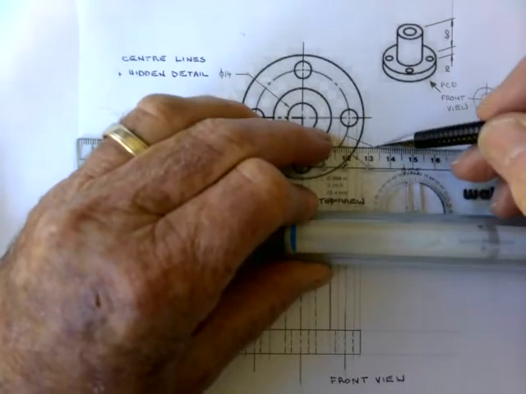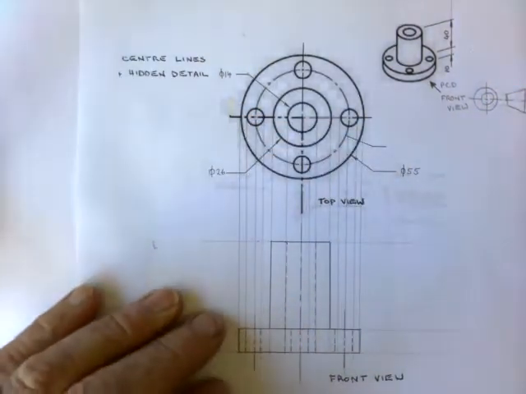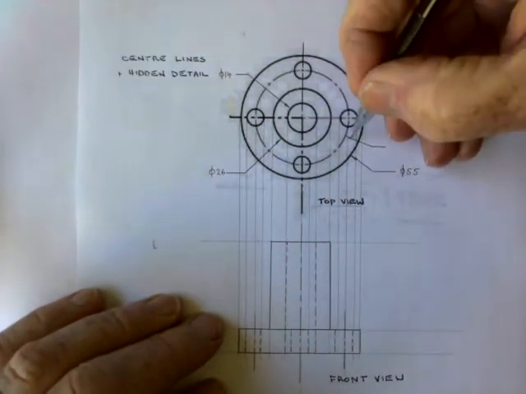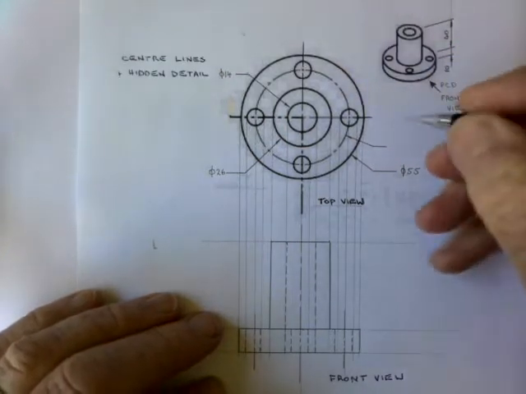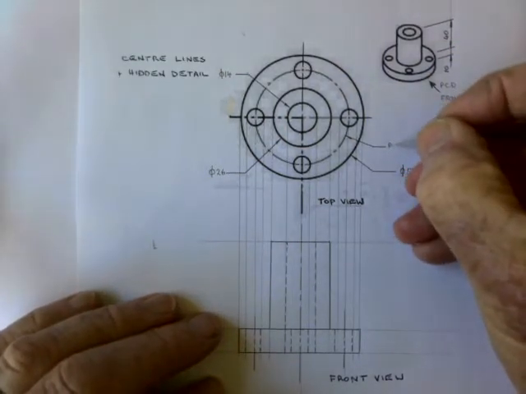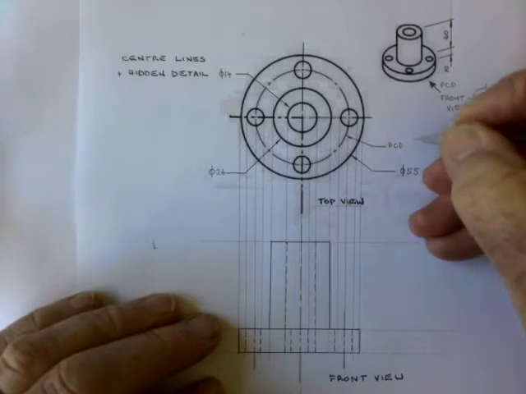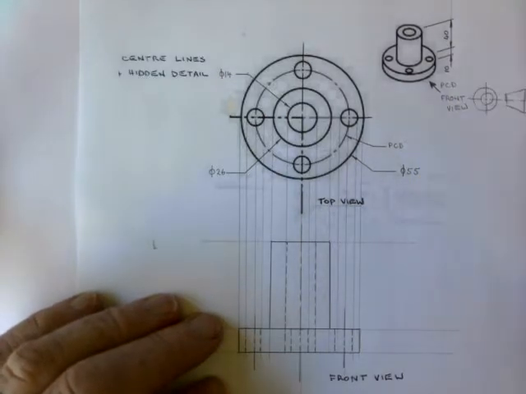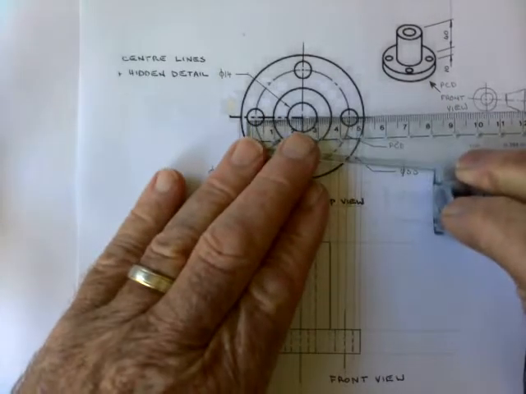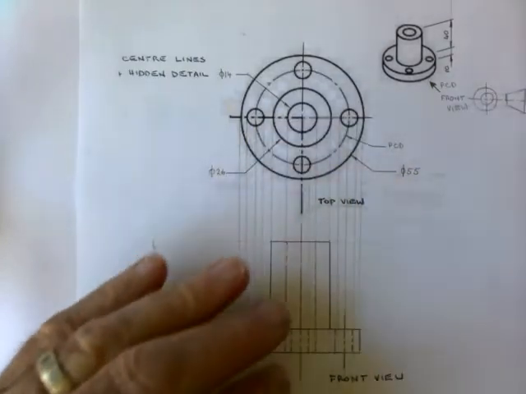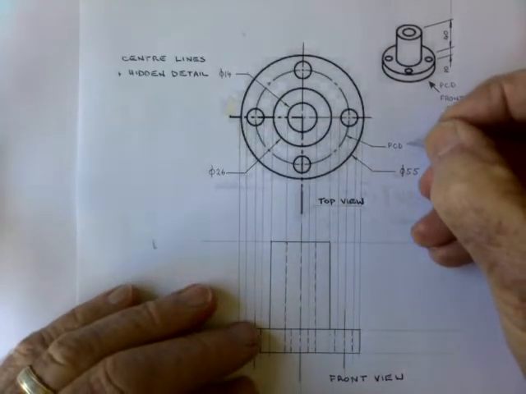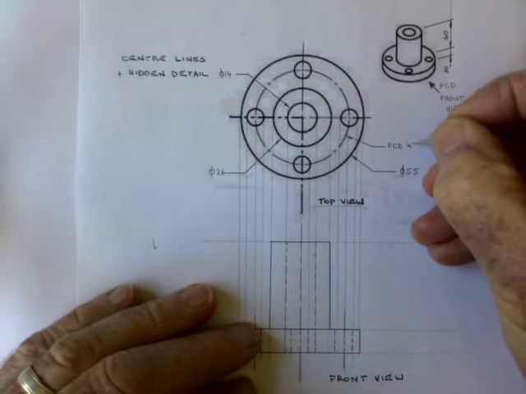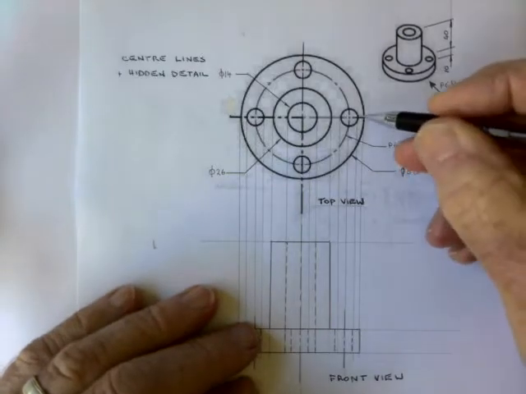And we can put in that PCD, pitch circle diameter. And that happens to be, if I read that again, 43. And sometimes we combine that with a hole.